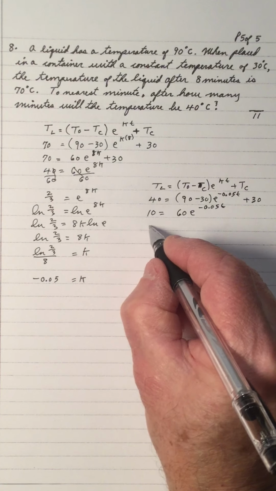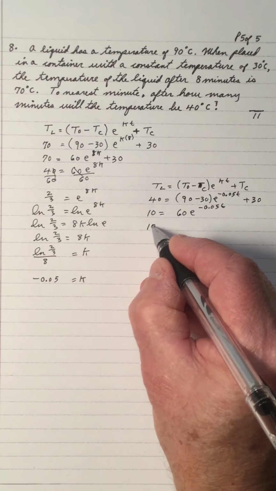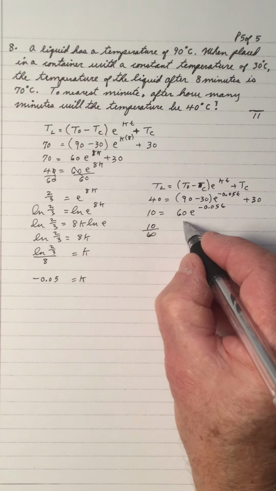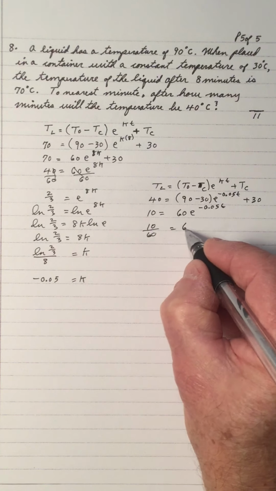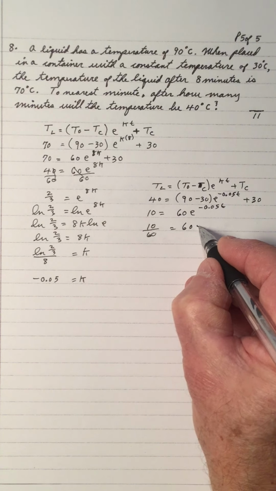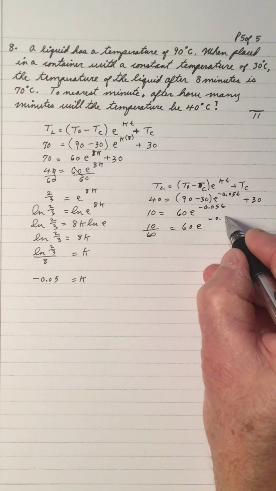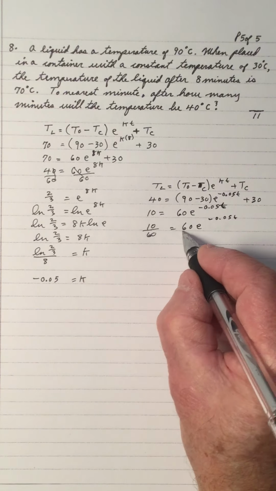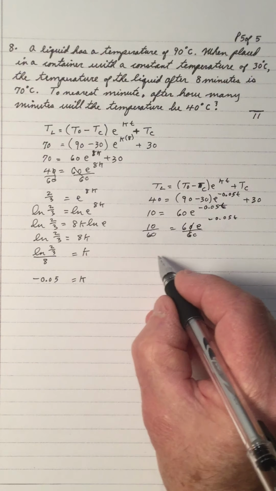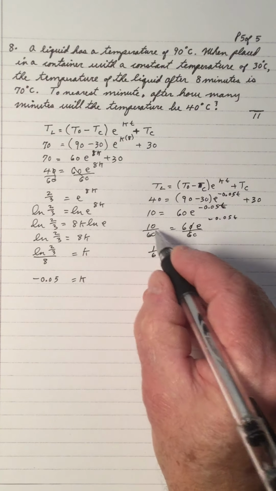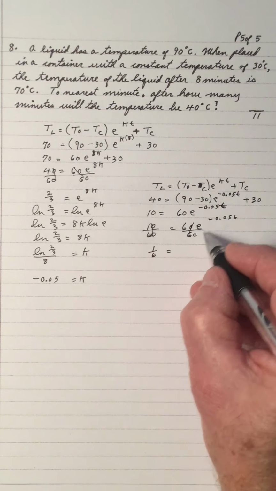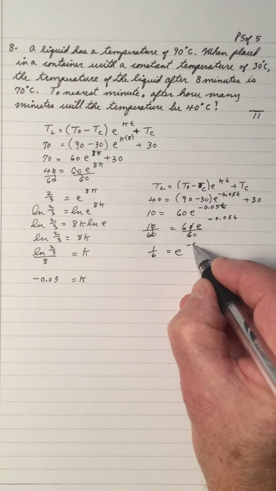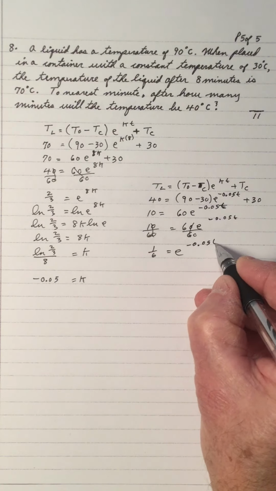And divide: 10 divided by 60. I wrote it out, but I could have saved myself some time. So that's 1/6, zeros cancel. I get e to the negative 0.05 t.